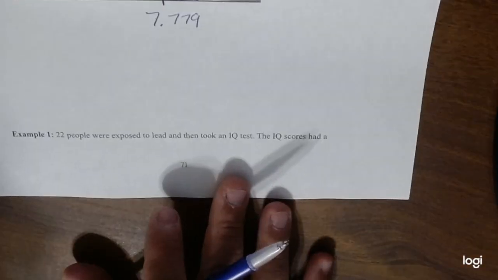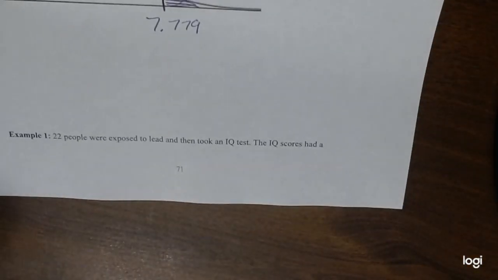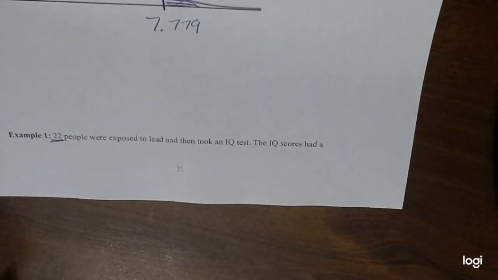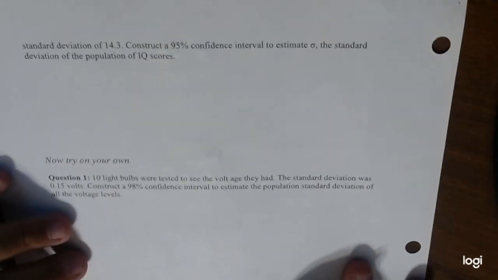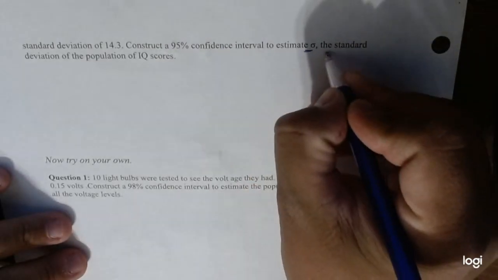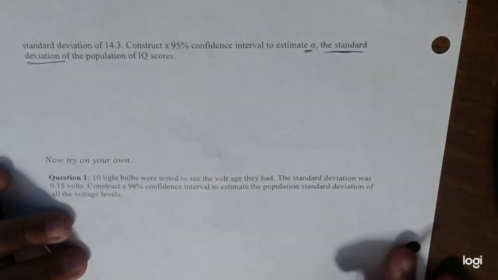My example got a little cut off, so I'll just read it and flip the page. Example 1 says 22 people were exposed to lead and then took an IQ test. So n is 22. The IQ score had a standard deviation of 14.3. Construct a 95% confidence interval to estimate sigma, the standard deviation of the population IQ scores.